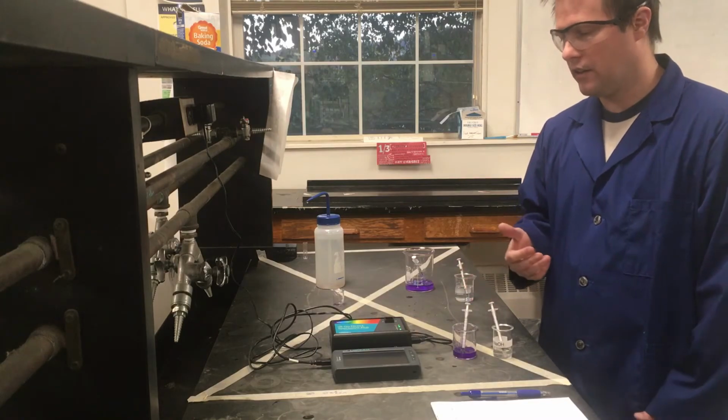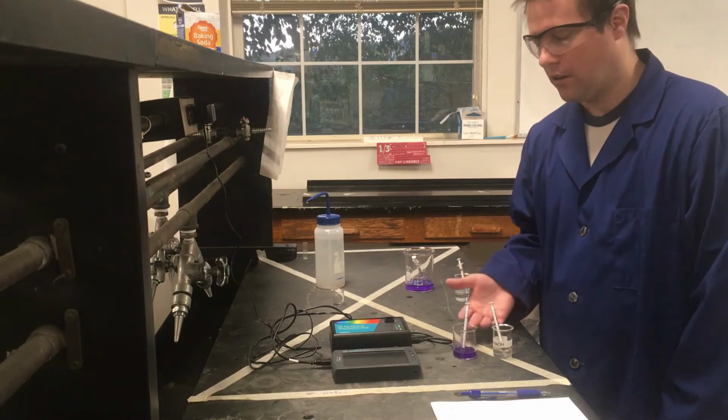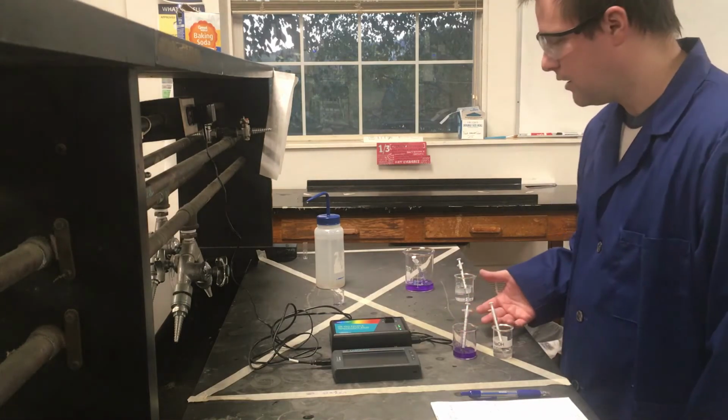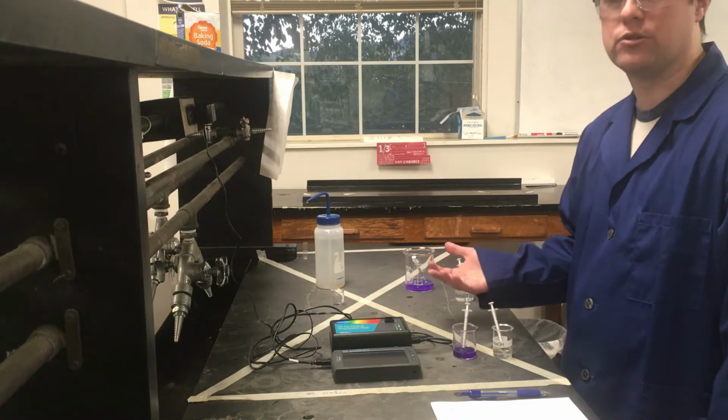Right, so for the last part of our experiment now, I'm going to do a reaction between our crystal violet and sodium hydroxide, which really amounts to an acid-base reaction. Our crystal violet is actually a weak acid, and once that crystal violet is neutralized and it's no longer acidic, it actually loses all of its color.